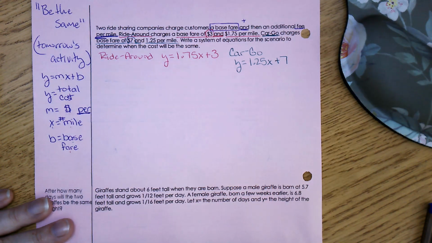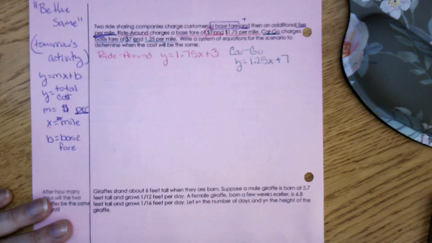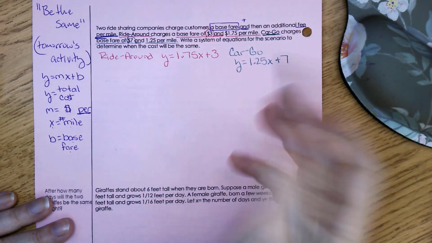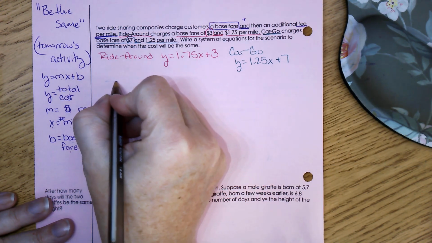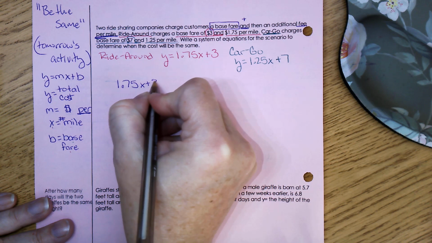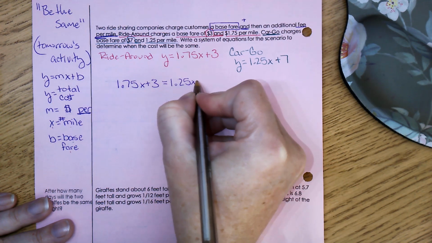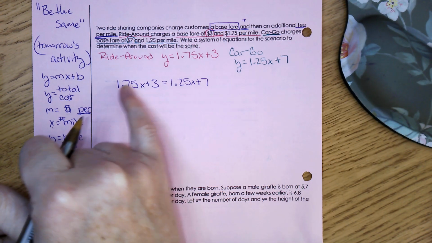Now we have our two equations. They equal each other, okay? So we talked about this when we did our assignment yesterday. They both equal y, so we can set them equal to each other, because they both equal the same thing. So $1.75 per mile plus $3 base equals $1.25 per mile plus $7 base. All right, now you have 4 terms.